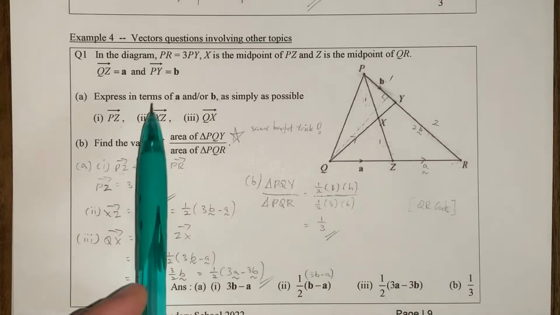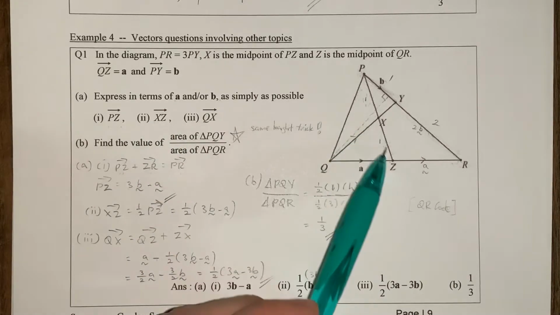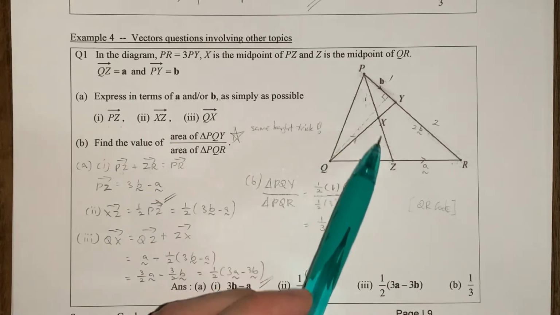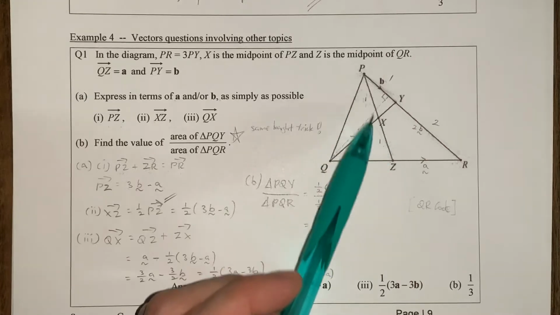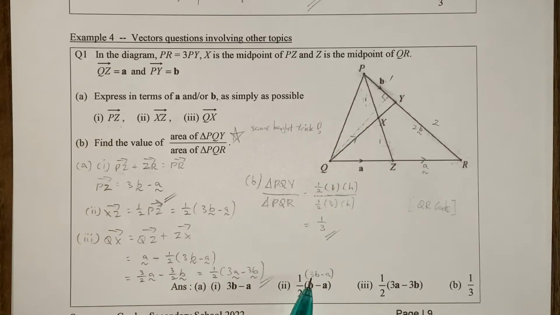Okay, so next one is XZ. So XZ is here. You can see that we just found PZ, and this is the midpoint. So this XZ must be half. That's why it's half of 3B minus A. There's a typo here, so ignore this. It's half times 3B minus A, which is this answer.